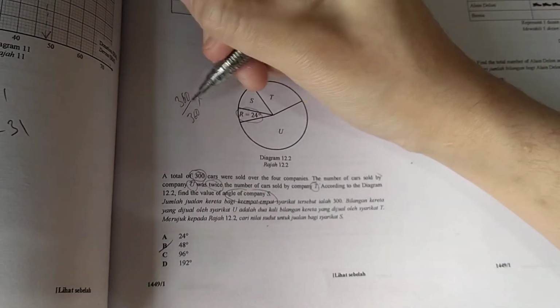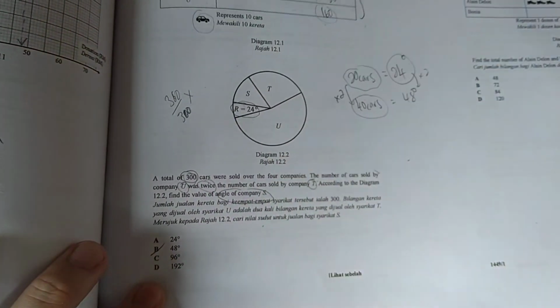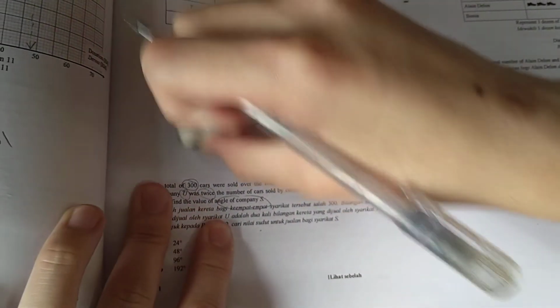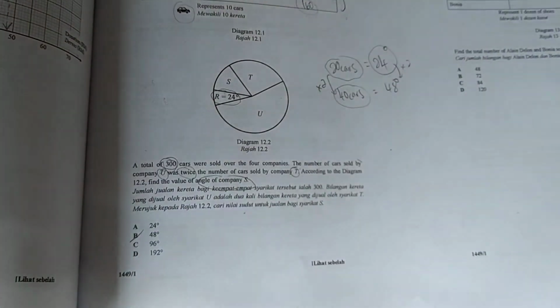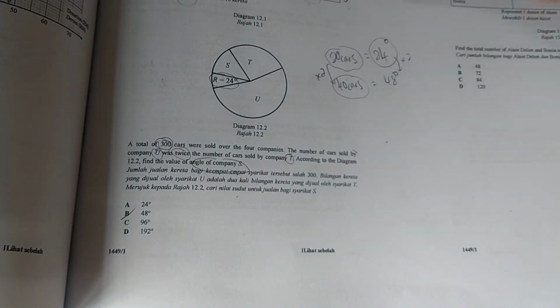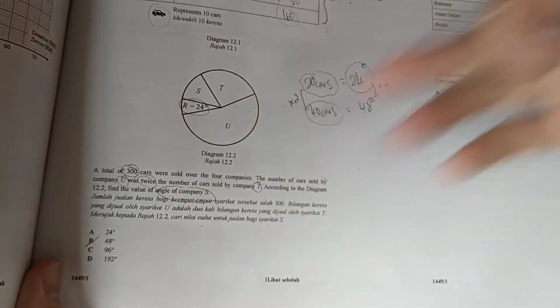No. 360 divided by 300 times 40. Can also. You will also get the same answer, but this is how I would do it. And I think there's no method faster than this. Alright, but if you want to use your own method, you have your own way of doing it. Okay, can also. As long as you get the same answer, then it's correct.